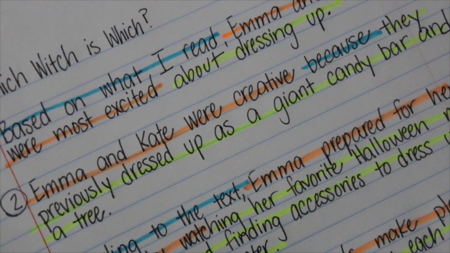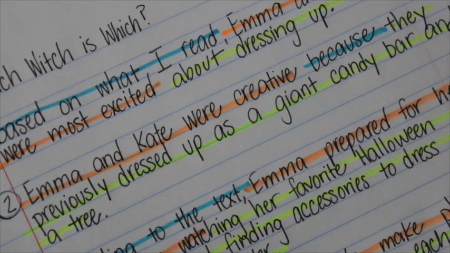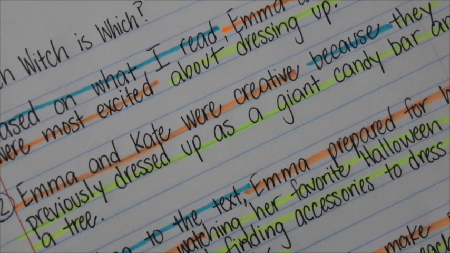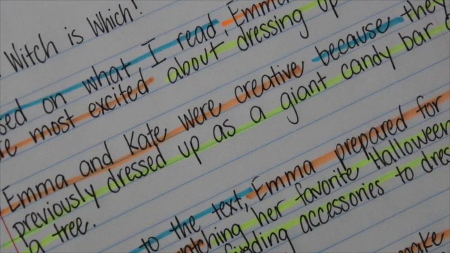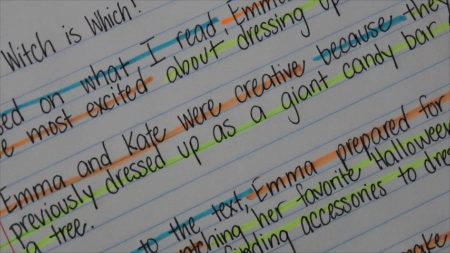If we look at number 2, the question is, use text-based evidence to support the following statement, Emma and Kate were creative. I've included this one so that you can see how an answer would look out of order. As you can see, the evidence term is not at the beginning of the answer, it is in the middle, but it still makes sense.